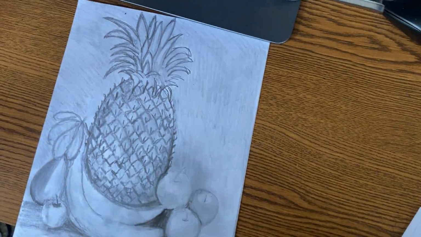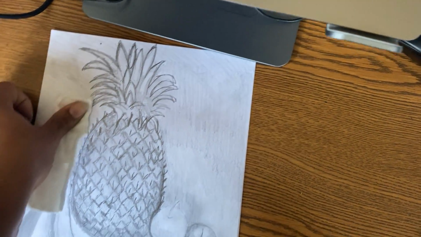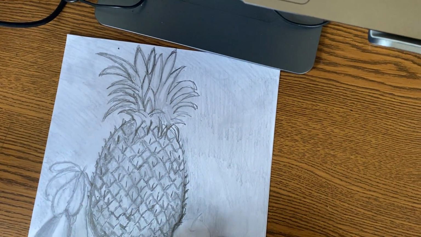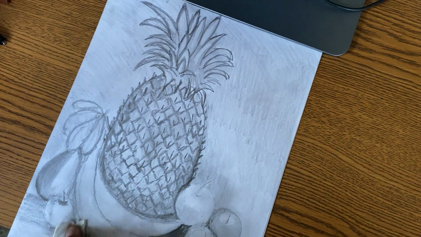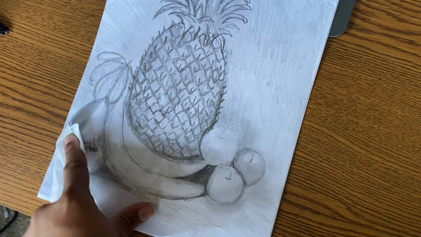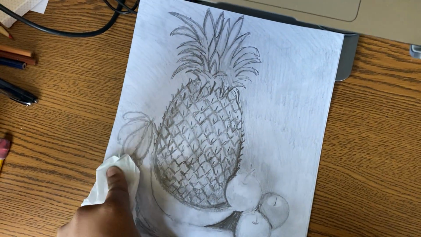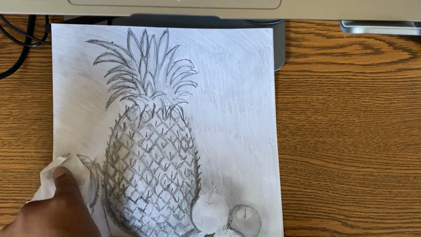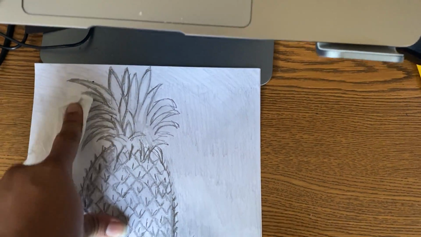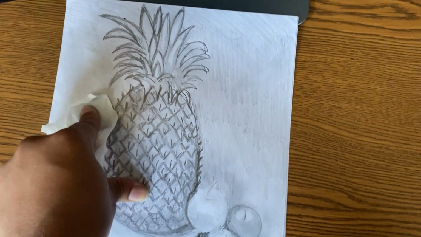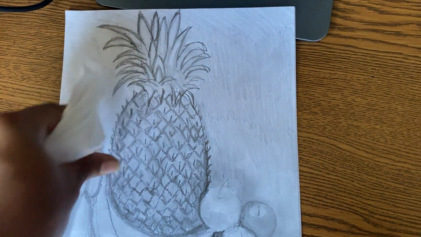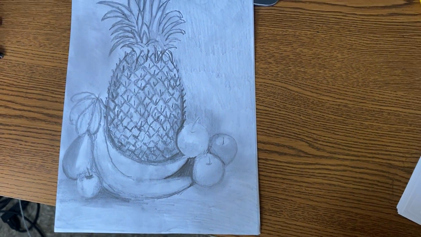All right, let's go ahead and smooth out what we've created with a tissue or some form of a tool. I'm going to take from over here and really just smooth this background, so that there are no hard lines for the atmosphere behind the still life that's in the front.